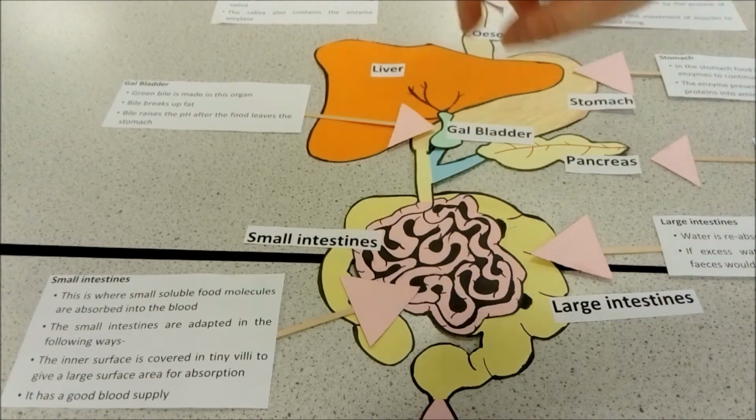The food then enters the small intestines. The small intestines is where all of the nutrients are absorbed into the bloodstream. The small intestines are adapted to do this in a few ways. They're very folded, thereby increasing the surface area. The inner surface is covered in villi, which also increase the surface area.